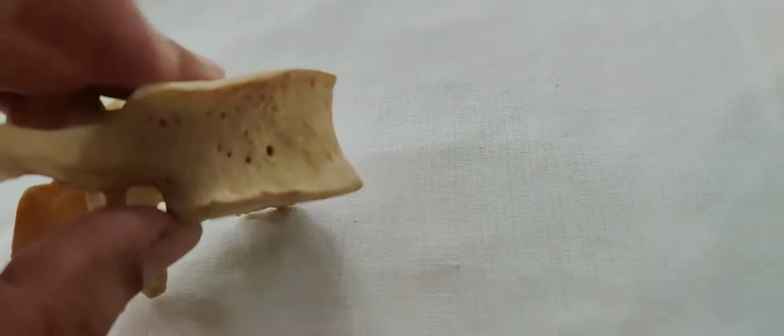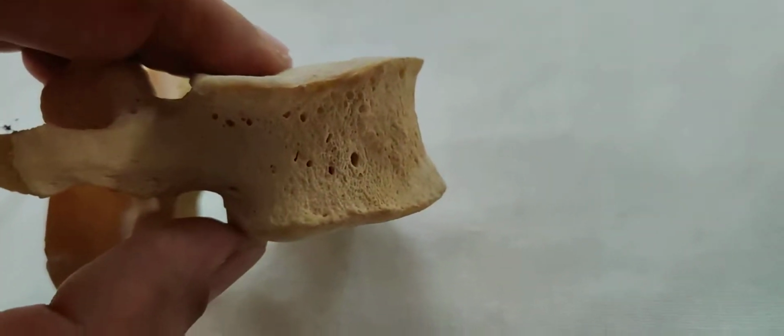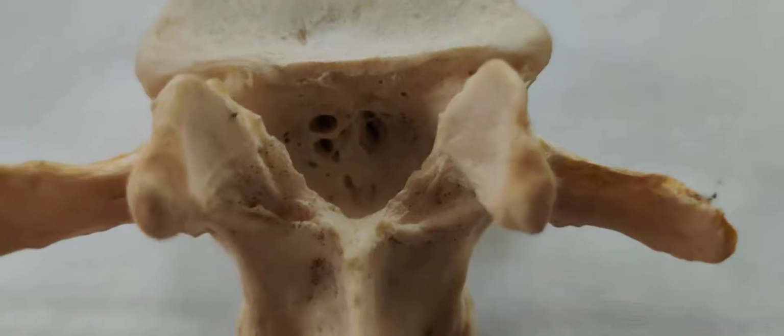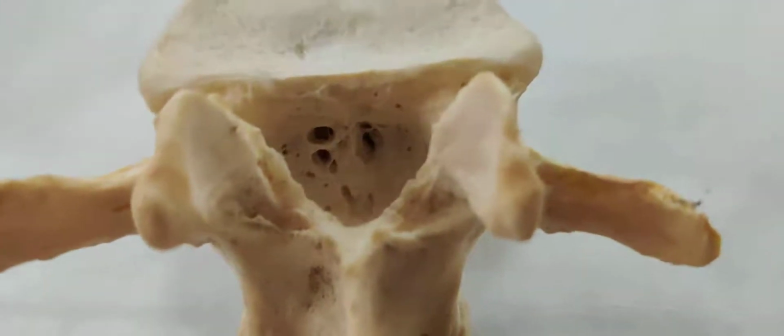Now you can see the curvature, this concavity of the lateral and the anterior surfaces of the body, and you see these various vascular foramina through which blood vessels enter or leave the body of the vertebra on the posterior surface of the body. If I can just increase the exposure here a little bit. Yes, lock it here.